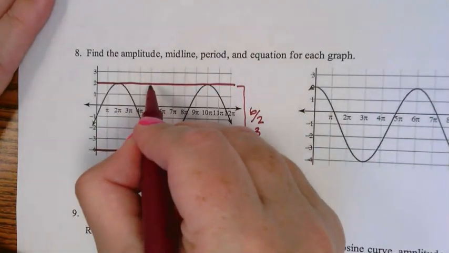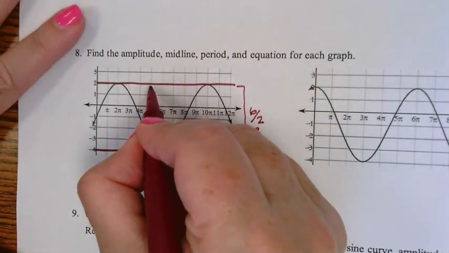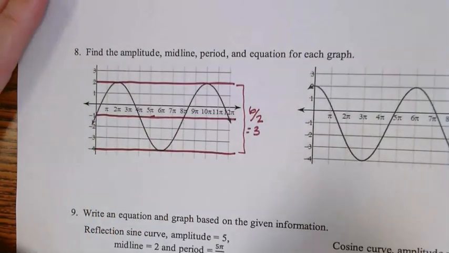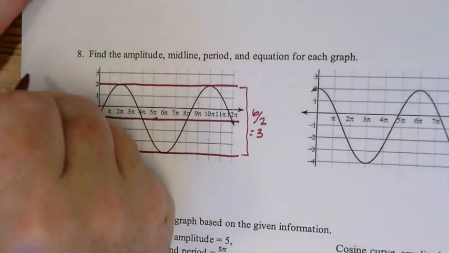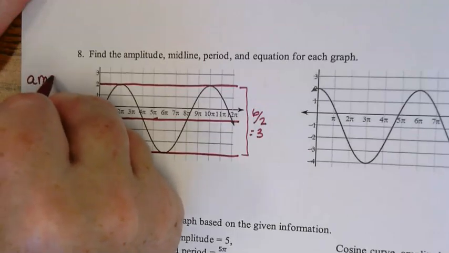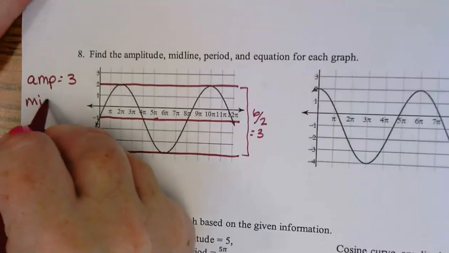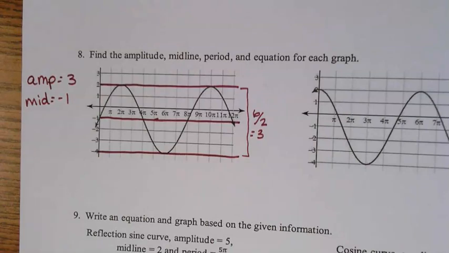I'm going to go to the top, count down 3. 1, 2, 3. Okay. So I know here amplitude is 3. My midline is -1.